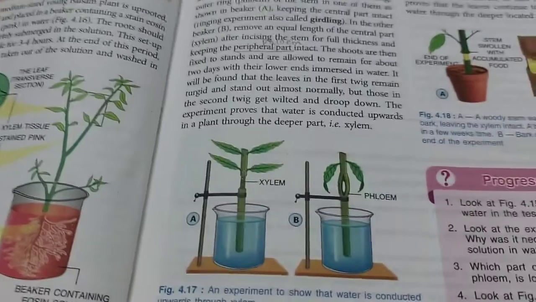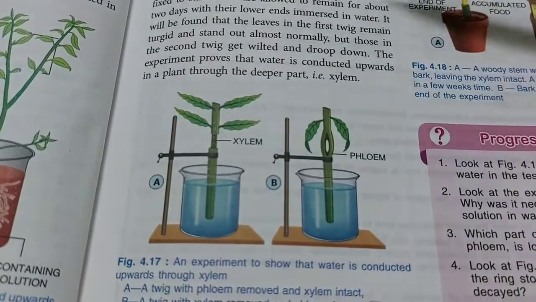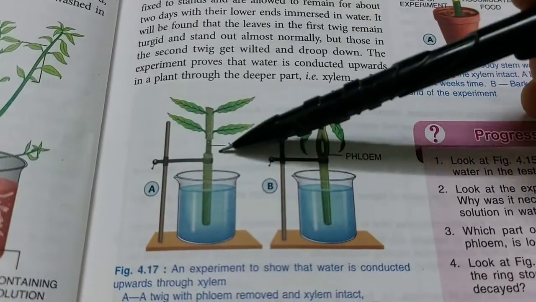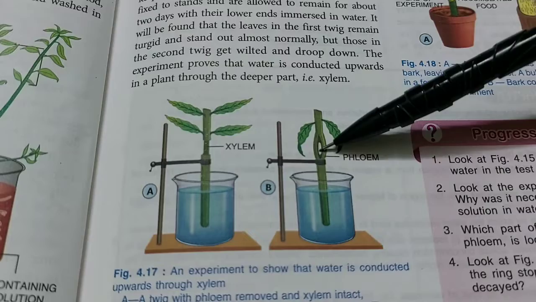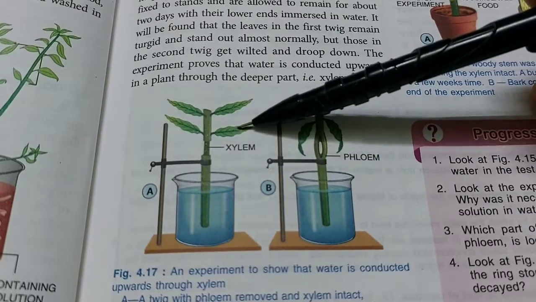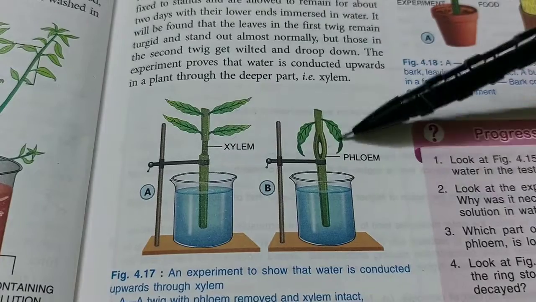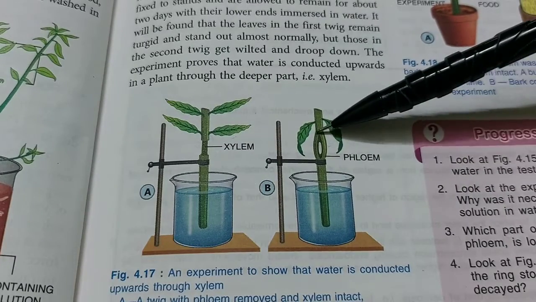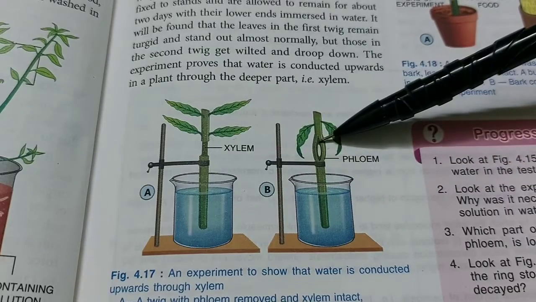Let's do one more experiment. Here, remove the outer part of the stem, that is the phloem part. By the way, it's called girdling. Here, remove the central part, which is the xylem part. Notice that here the leaves remain erect because they are getting their water supply because xylem is intact. Here, the leaves droop because they are not getting their water because xylem is gone. This clearly shows again that xylem absorbs water, not phloem.